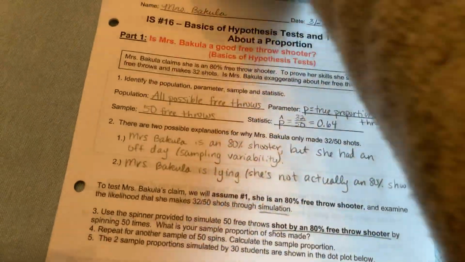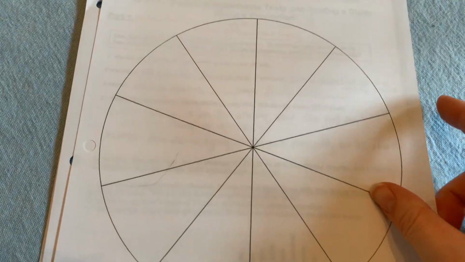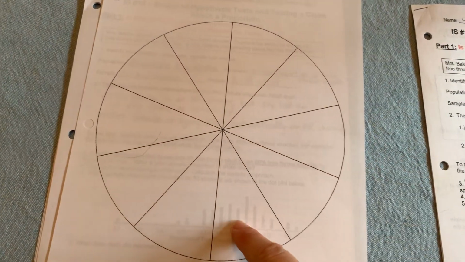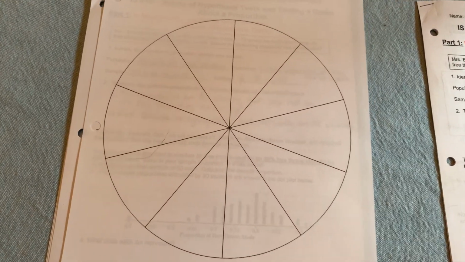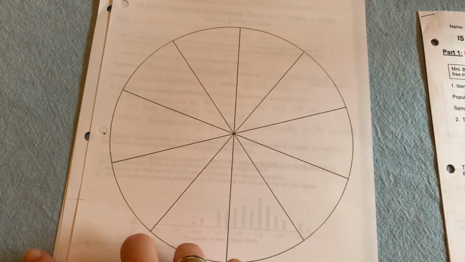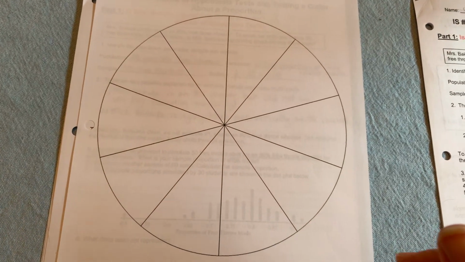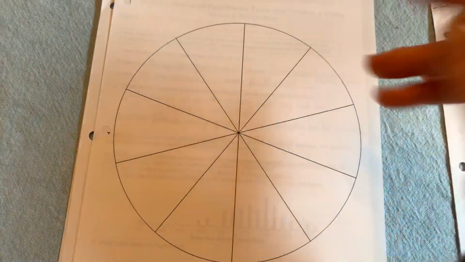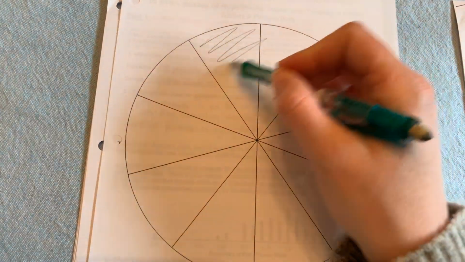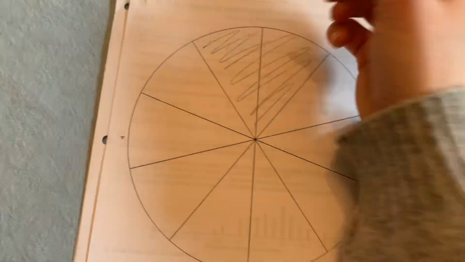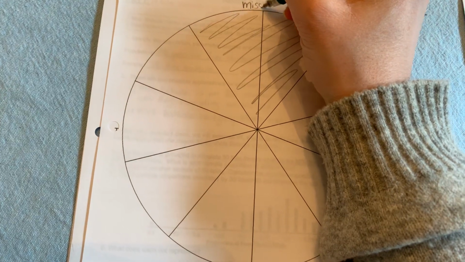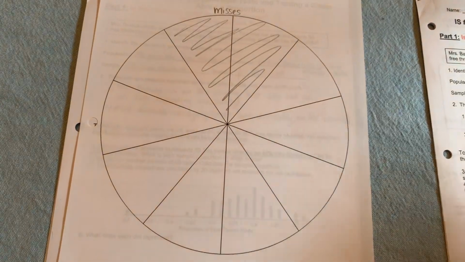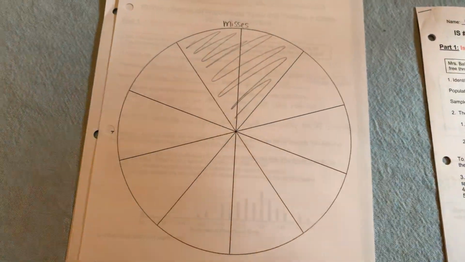Okay, so let's look at this spinner. The basic idea here is that there are 10 compartments, right? 1, 2, 3, 4, 5 on one half, must be 5 on the other, so there are 10. And I'm just going to use my pen here to spin it. Super simple. So I need to either shade 8 of them to indicate makes, or I'm going to take the easy way out and shade these 2 as misses. Now, I totally could have shaded 1 here and 1 over there. It really doesn't matter as long as 2 of the 10 are shaded to indicate that those are misses.